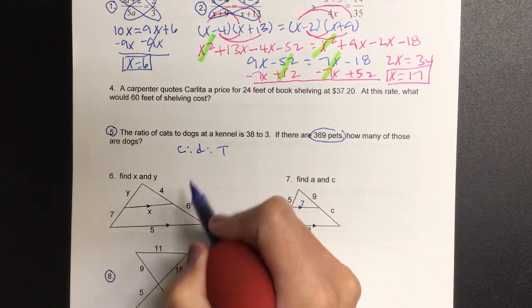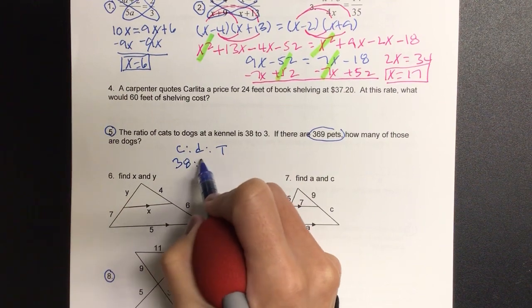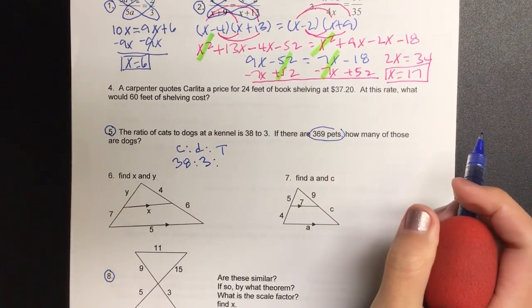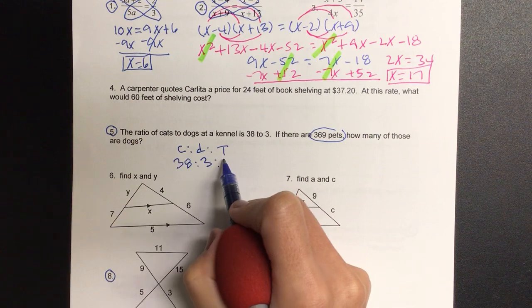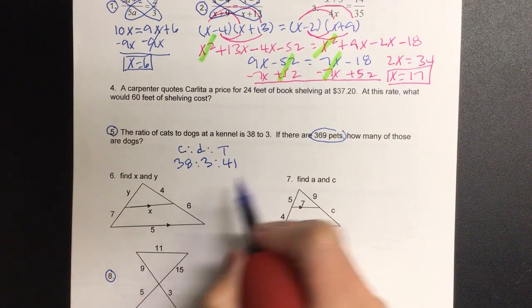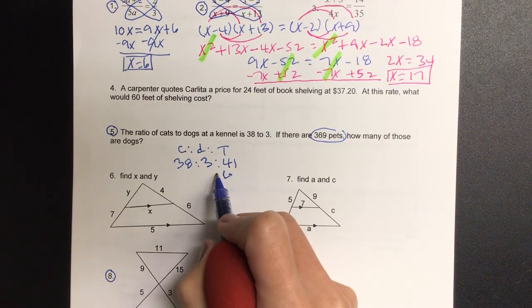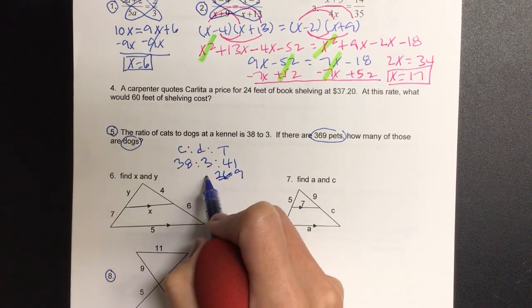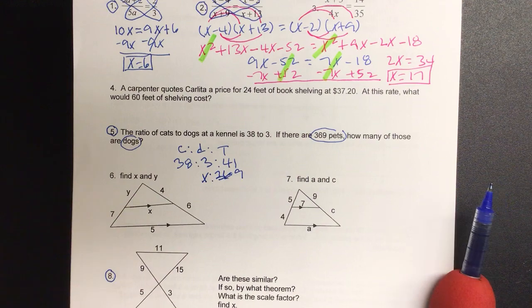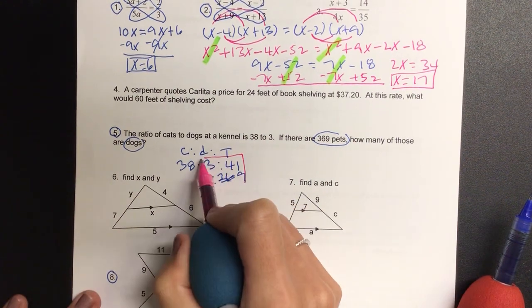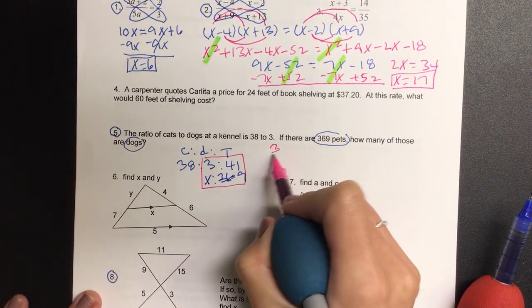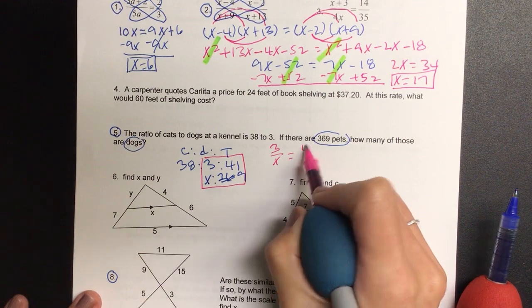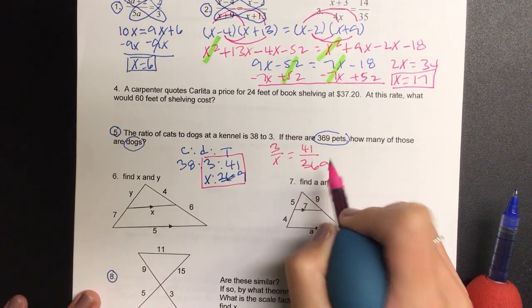So my cats to dogs are 38 to 3. So what is 38 plus 3 for the total? 41. So I'm going to put 369 on the bottom of 41. And it's asking us to find dogs. So that's going to be my x over here. So our proportion is going to come from this box. So we have 3 over x is equal to 41 over 369.